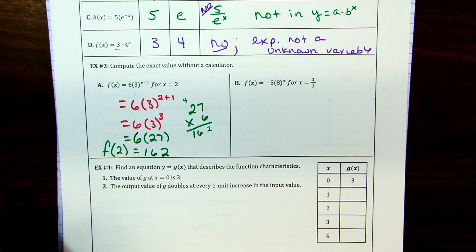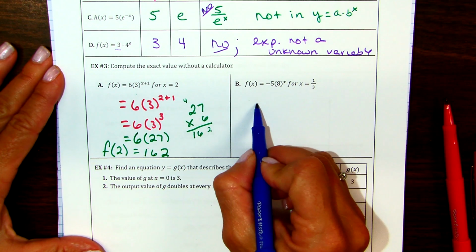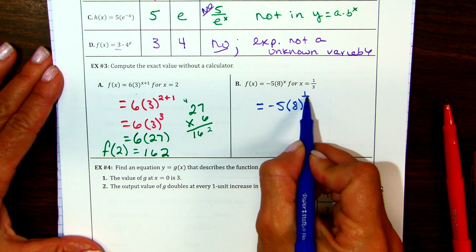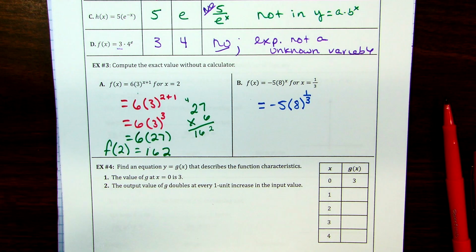Something we haven't talked about this year together. Hopefully your Algebra 2 teacher talked about it. If you had me, I know I did. But let's see what this one's looking like. I'm going to plug in a fraction as an exponent. So, fraction exponents: of course we could put it in our calculator and get our answer, but this is a type of question you could get without a calculator, okay?